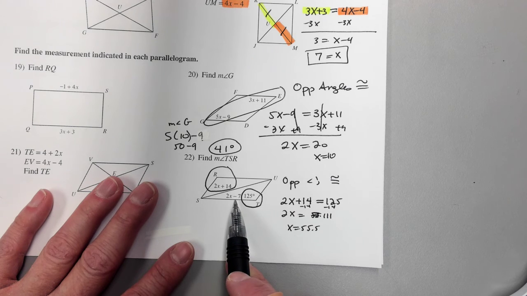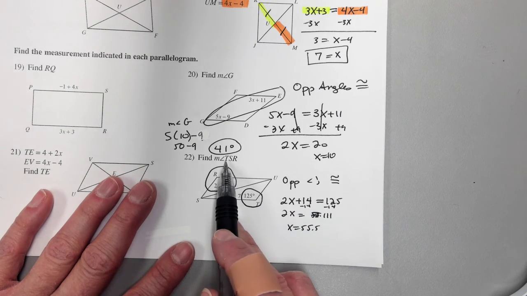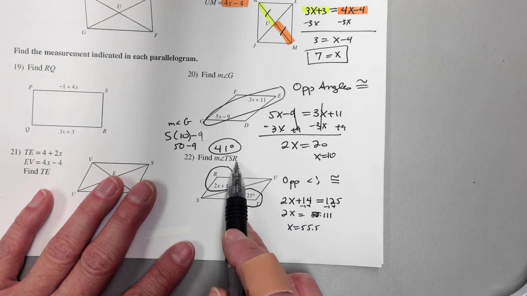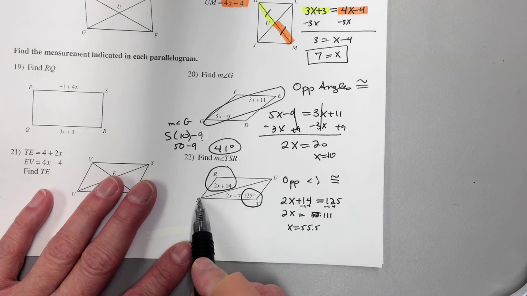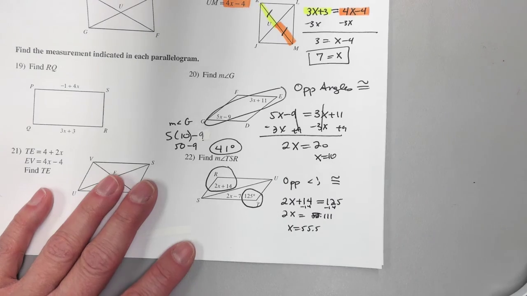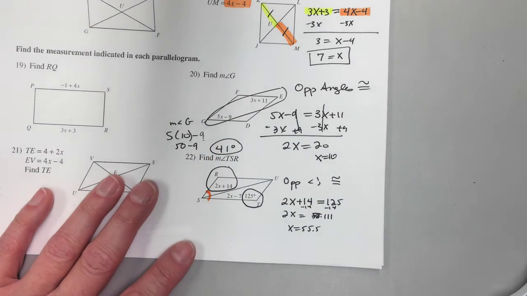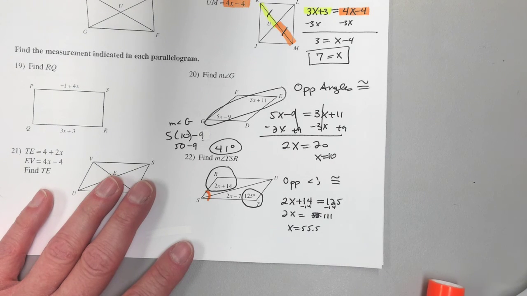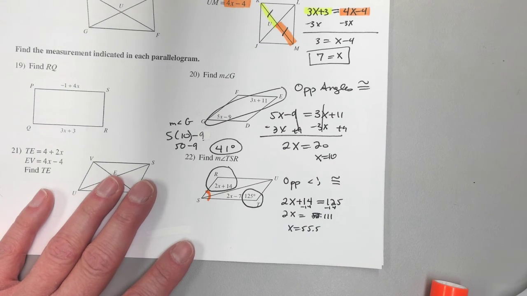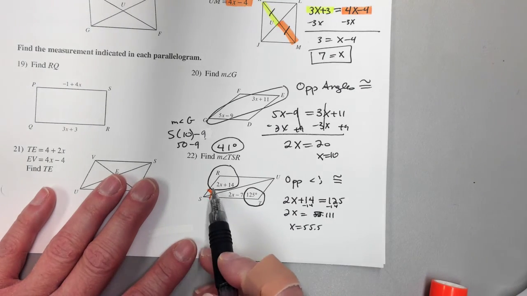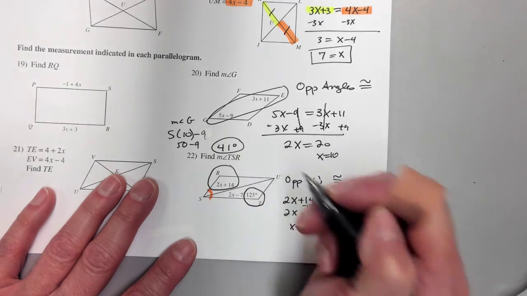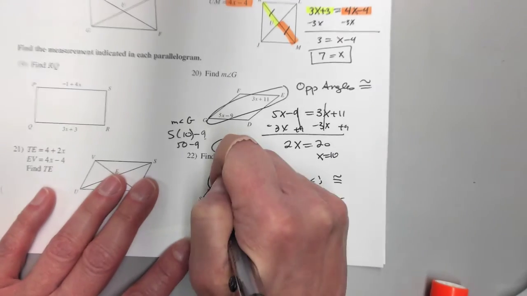So what do we want? And where does the 2x minus 7 come into play? Well, we want the measure of angle TSR. That's TSR. I'm going to highlight that in orange. Okay. Well, TSR. Can we figure out how big that guy is going to be? I think so. In fact, we probably didn't need to solve for x.